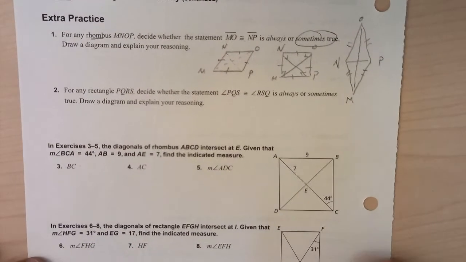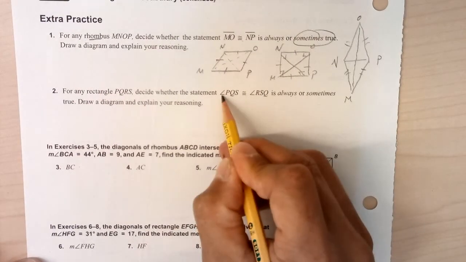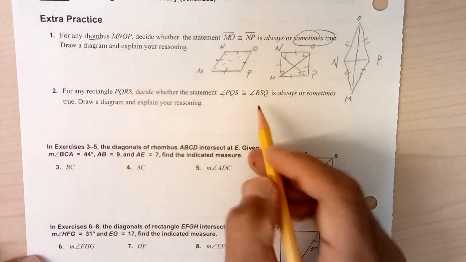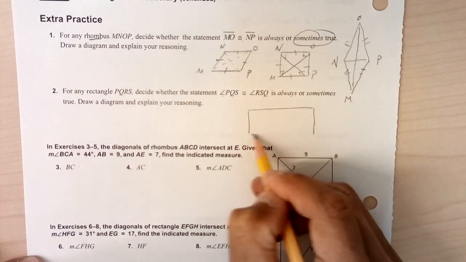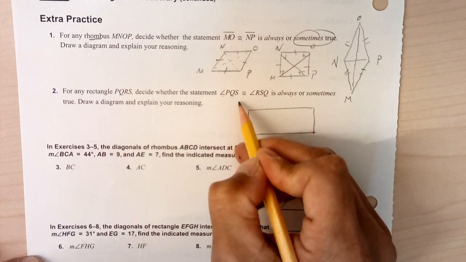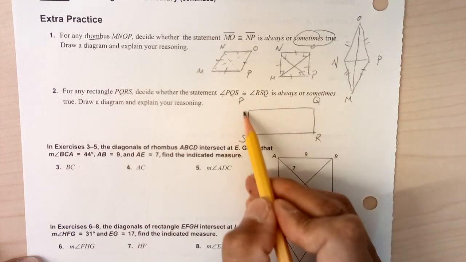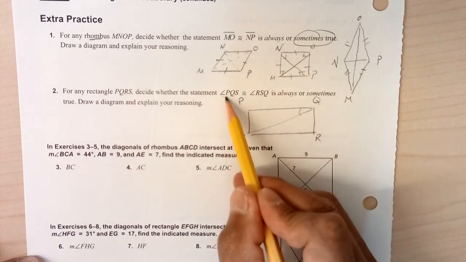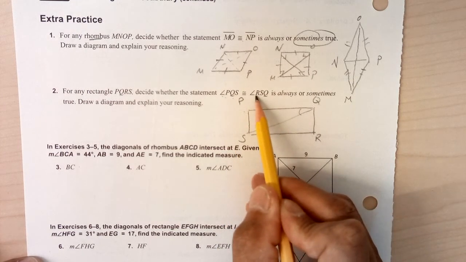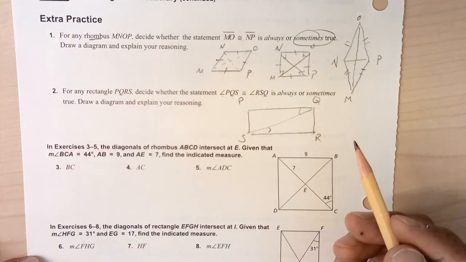And then on number 2, for any rectangle PQRS, determine whether angle PQS is congruent to angle RSQ, whether that's always true, sometimes true, or never true. But here's my rectangle P, Q, R, and S. So angle PQS, this angle right here, we want to figure out if it's congruent to angle RSQ, this angle right here.